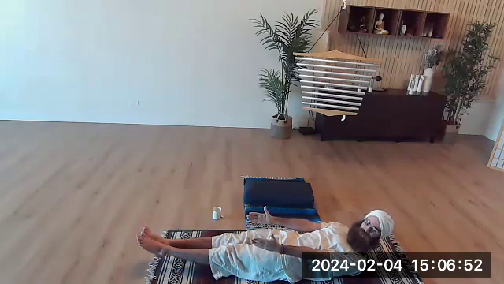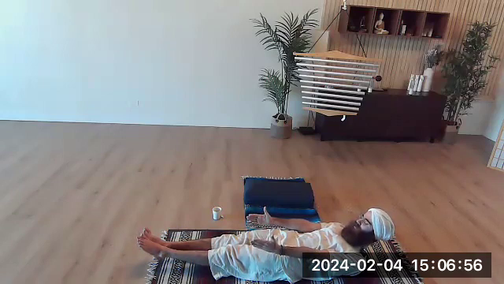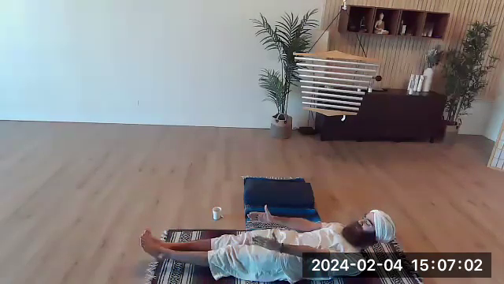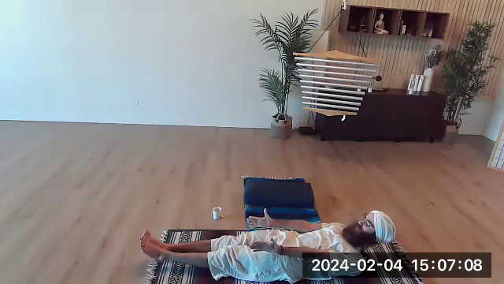We're going to go for 30 more seconds here. Focus at the toes, or if the eyes are closed, focus at the third eye. Tip of the tongue rests behind the top two front teeth. These are foundations of focus. Keeping the tongue and the eyes still. Last 15.